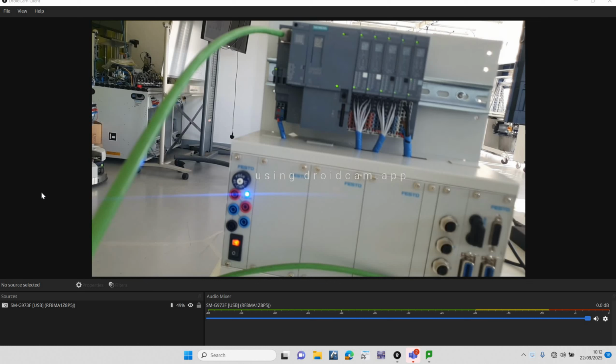Today I want to show you how to connect the laptop to a PLC and how to complete the hardware configuration, also how to download the hardware configuration into the PLC.